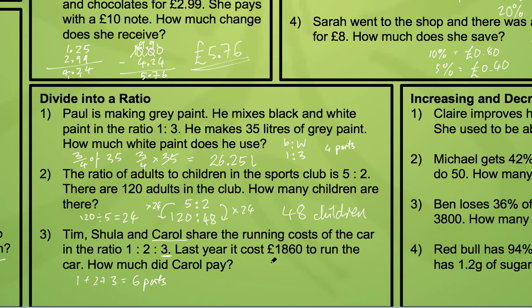So either we find the cost of one part by doing 1860 divided by 6 and then multiplying that answer by 3 for Carol, or we spot that 3 out of 6 is 1/2 and I just do half times 1860, dividing it by 2, which is 930.